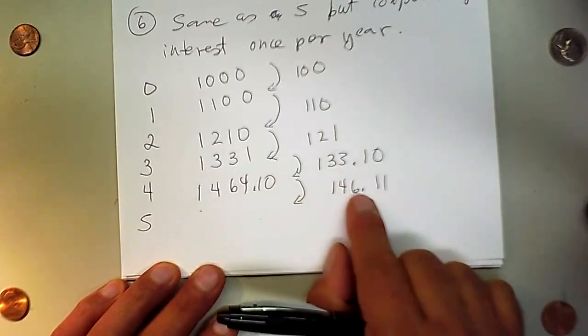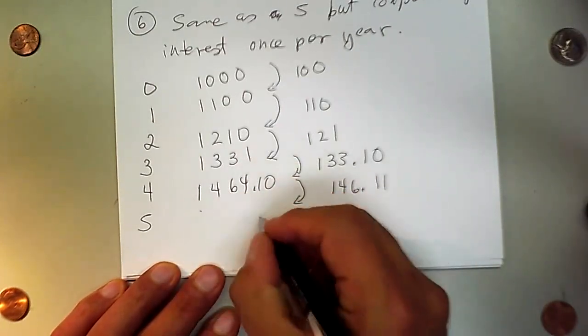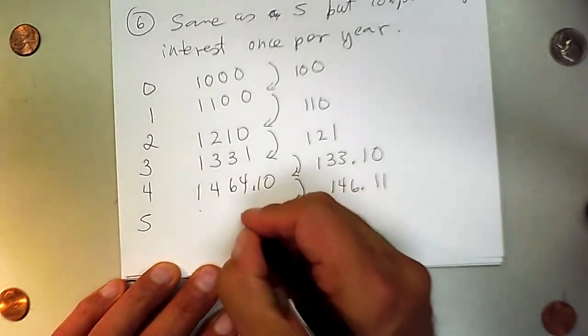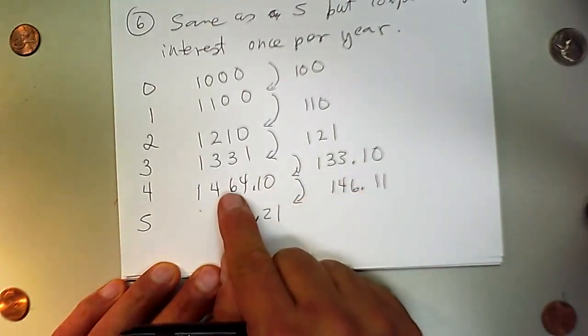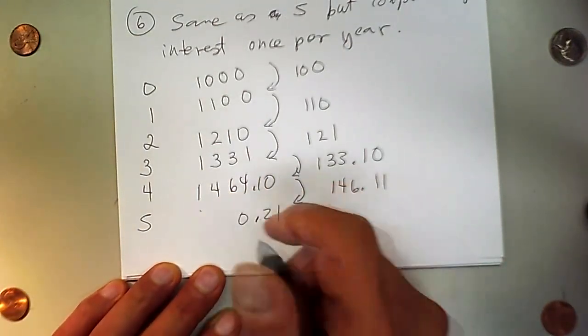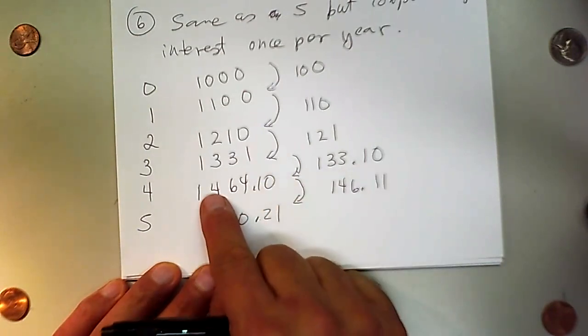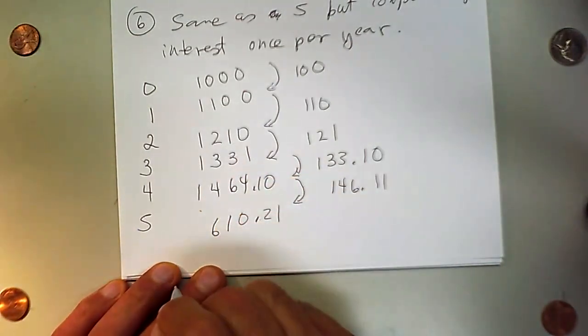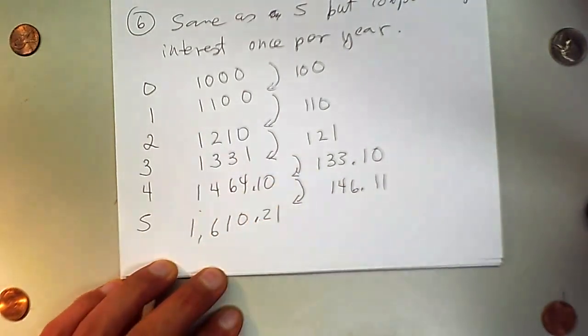So I got to do the addition. Whoa, 146. So I know the decimals is going to be 21. 4 and 6 is 10. We carry 1. 6 and 4 is 10. And the one we carried is 11. We carry 1. 5, 6. Okay. So 1,610.21.